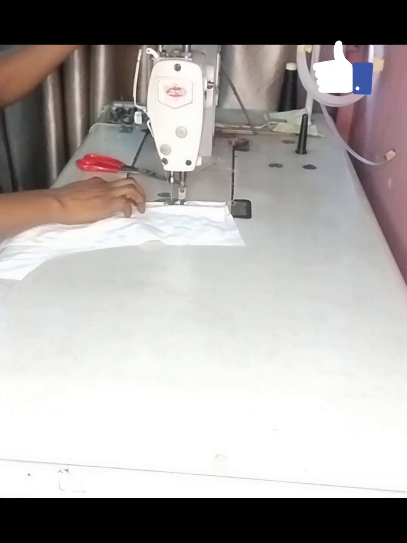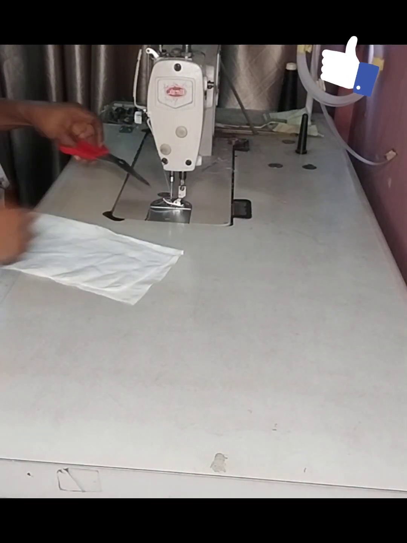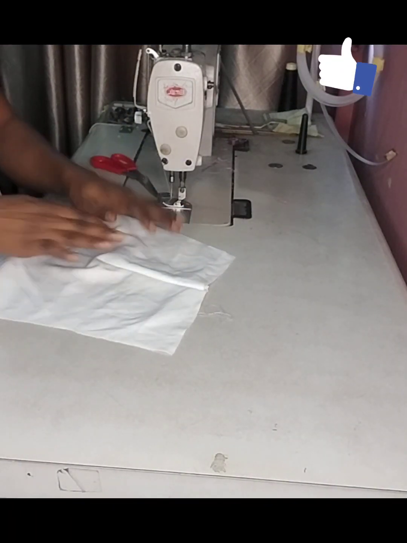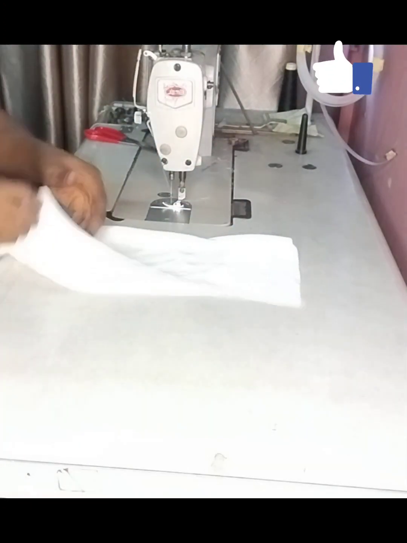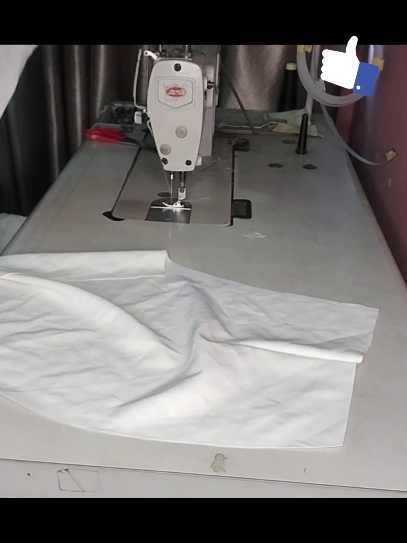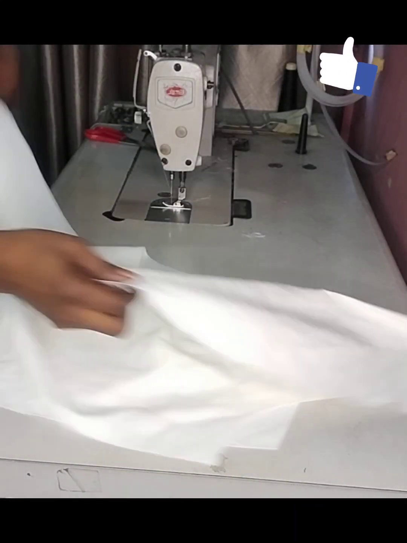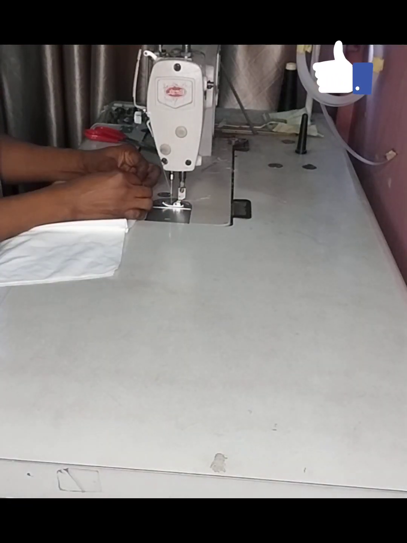You know how to sew your dart. Can you see? I'll do the same thing to the second one. So after that, I'll go ahead and join the center back.